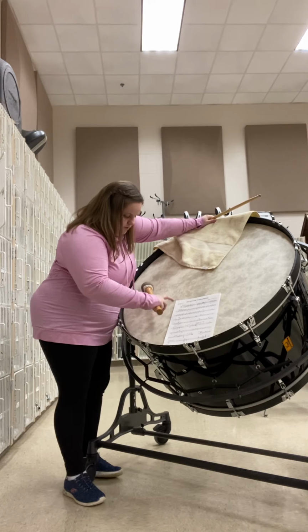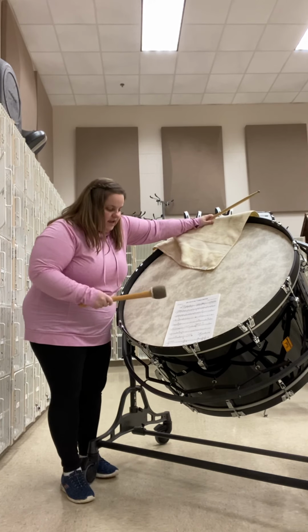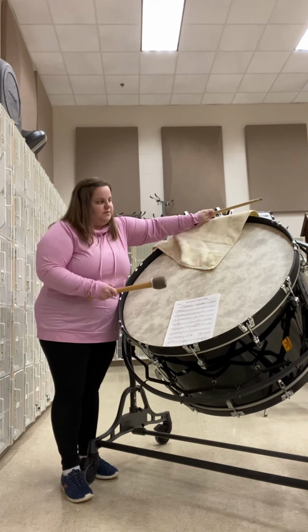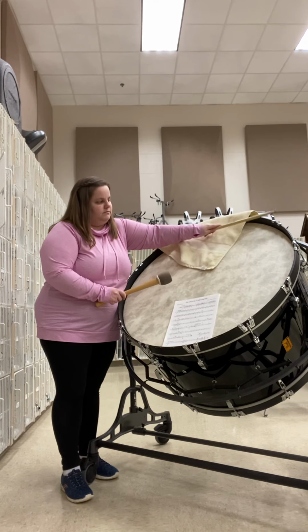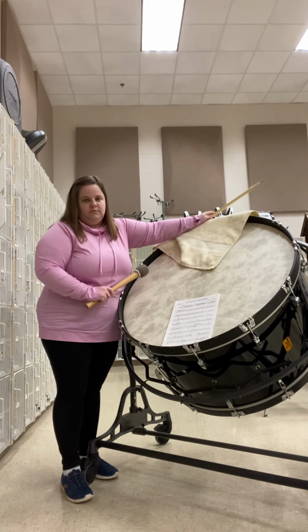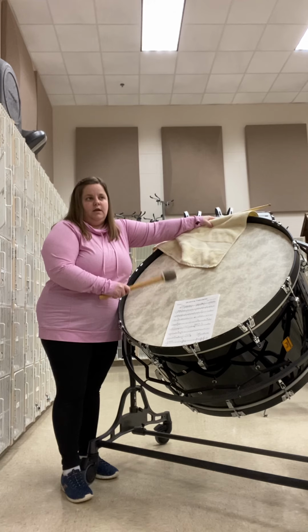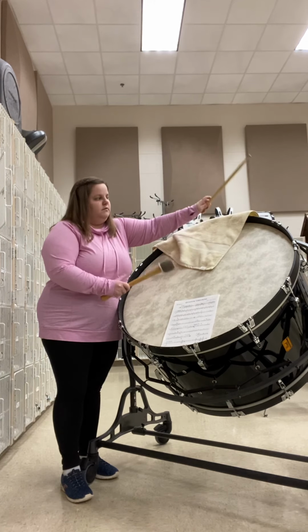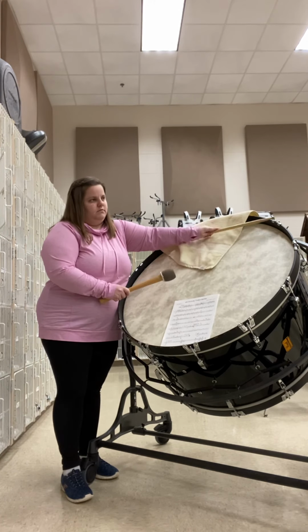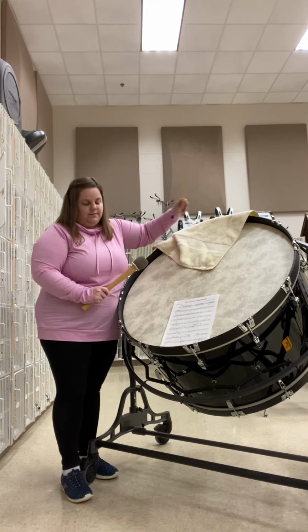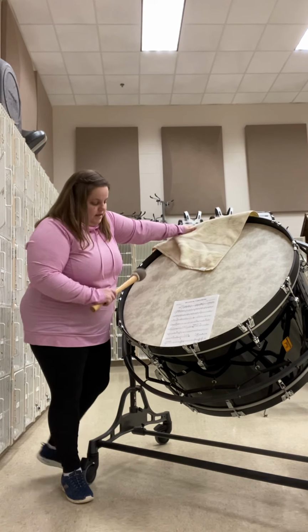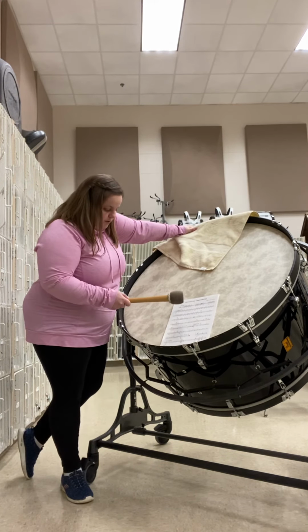Is that 4? 1, 2, 3, 4. And it's the same exact rhythm. Same exact rhythm. Bass drum does the same thing. 1 and 4, 1. Sorry, I messed up that one, but all right. So that's measure 2 and 4.